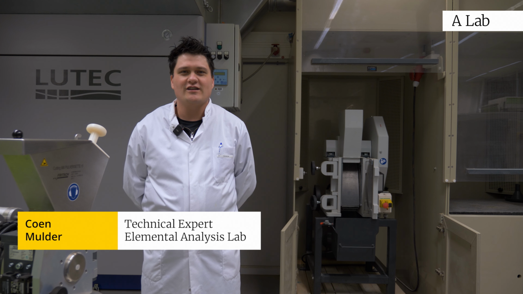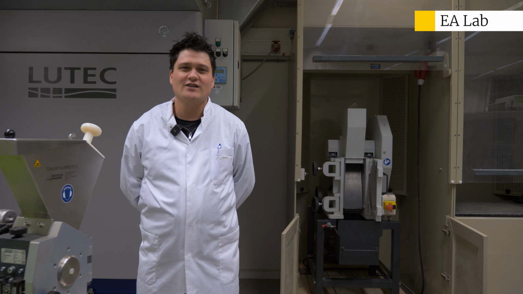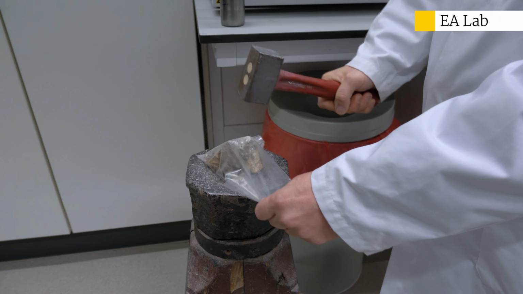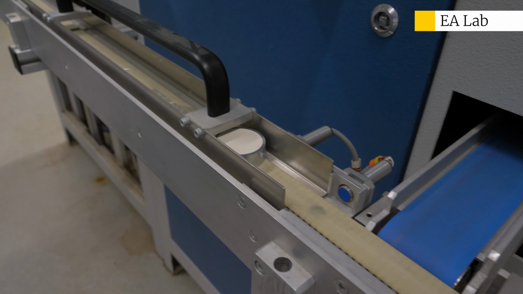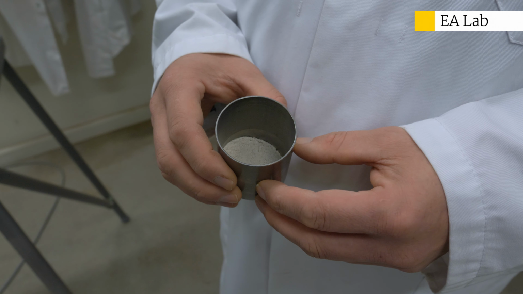Here in the elemental analysis lab, we can measure elements in different kinds of solid materials. For example, if we want to measure the elements in this rock, we have to crush it, grind it, and then go further into the analysis. We can do analysis directly on the ground materials.